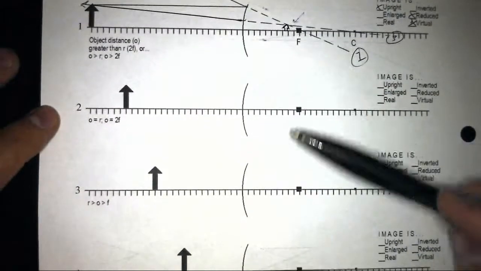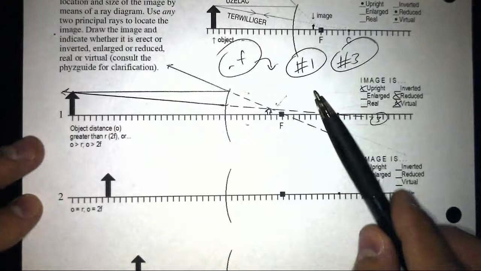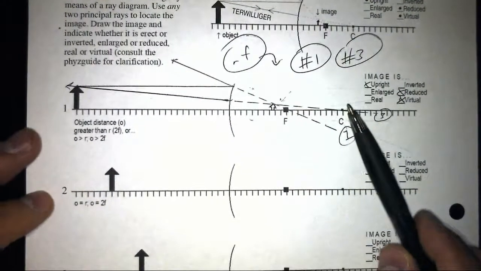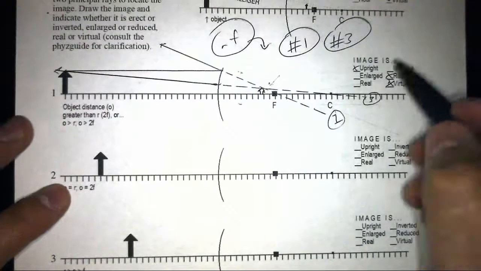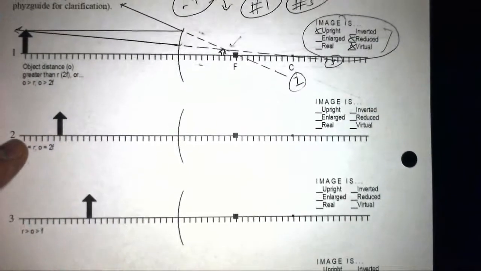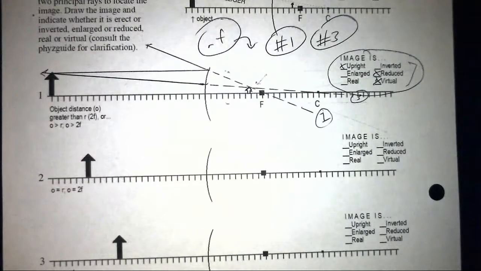If you do the rest of these, 2, 3, 4, and 5, I want you to try to do those real quick. They all work the same way as this. You'll use ray number 1 and ray number 3. Draw them the way I've done here. The image will slightly change locations and it'll change size a little bit, but you should get all 3 of these on every single one. You should get a virtual, upright, reduced image on every single one. And that's how to draw ray diagrams for curved mirrors.